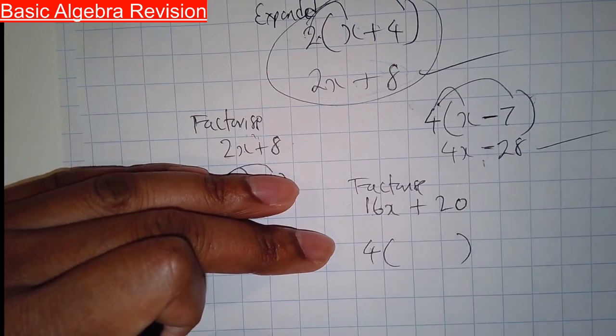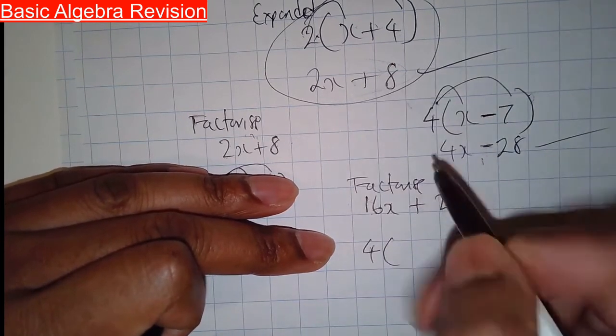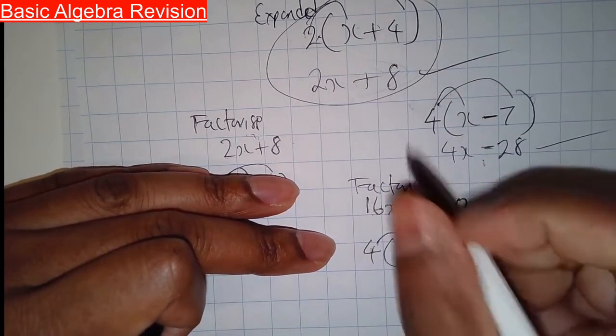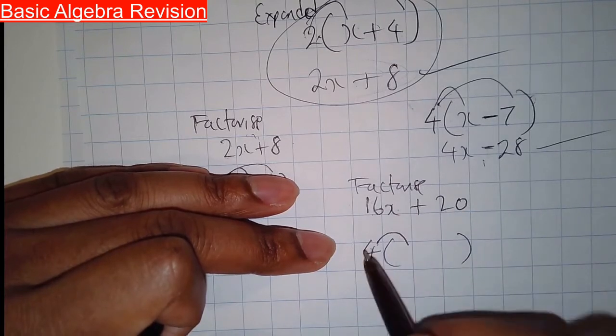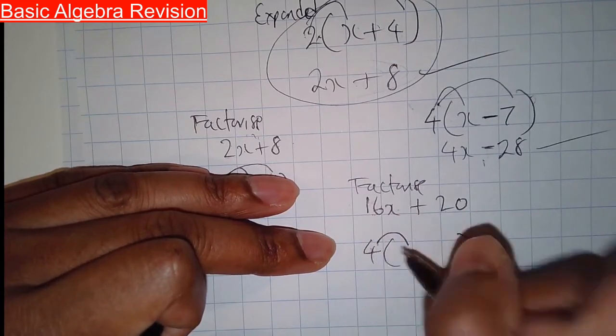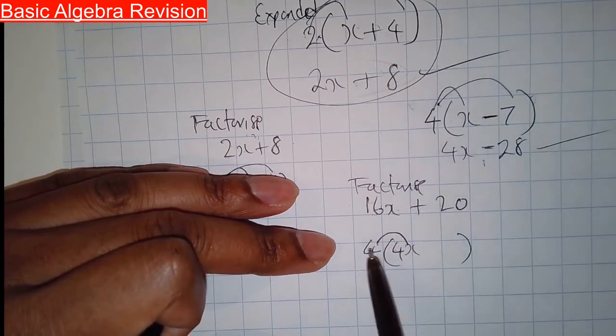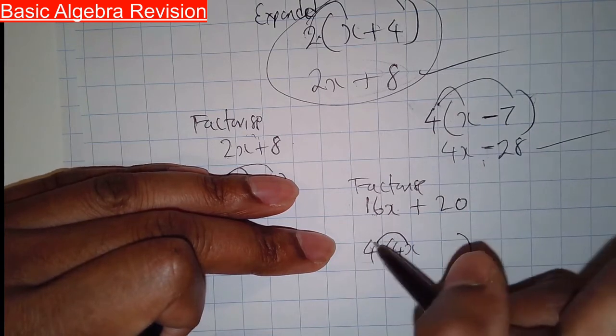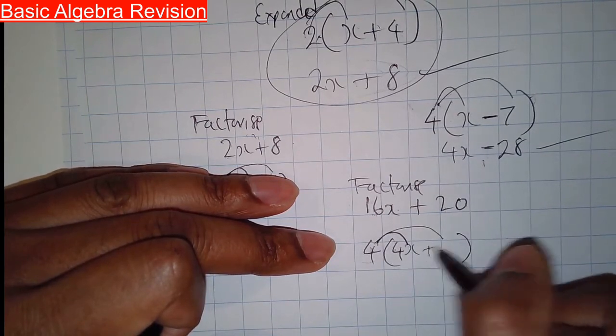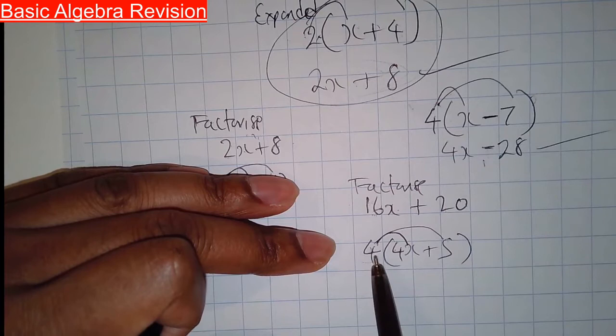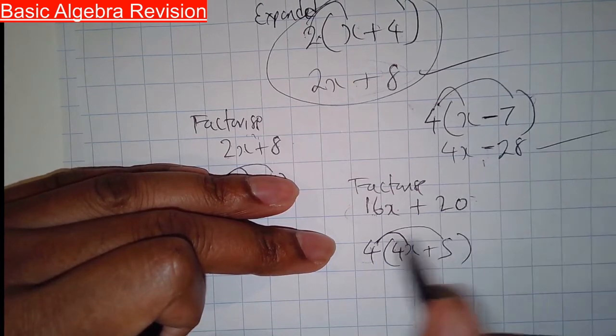Is 20 in the 4 times table? Yes. Now, 4 times something to be 16. It's 4. Don't forget the x. 4 times 4x is 16x. And then 4 times something to be 20 is 5. There you go. This thing here has been factorized.